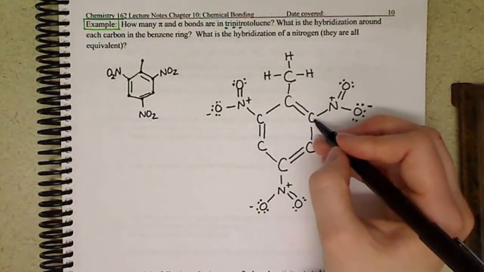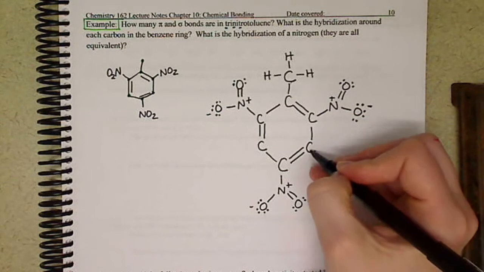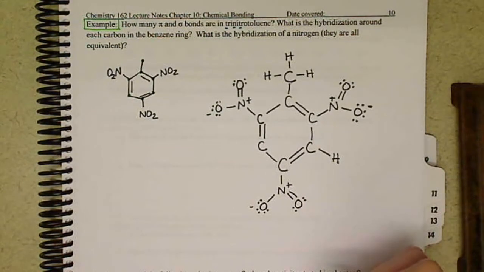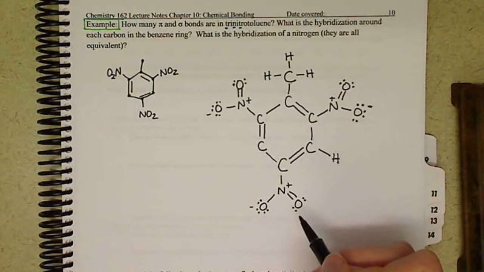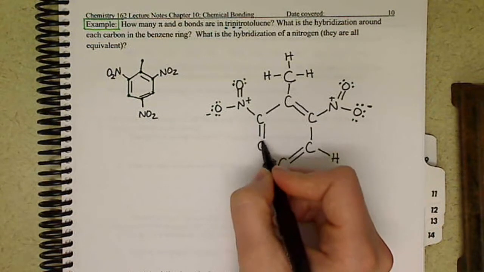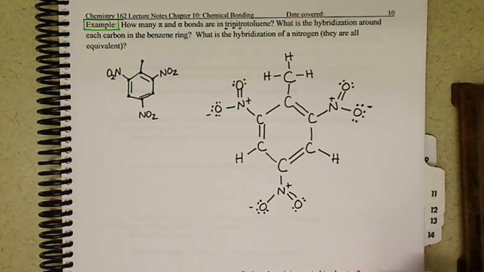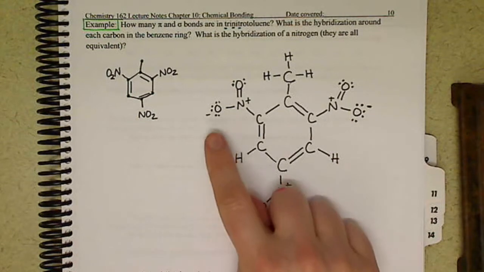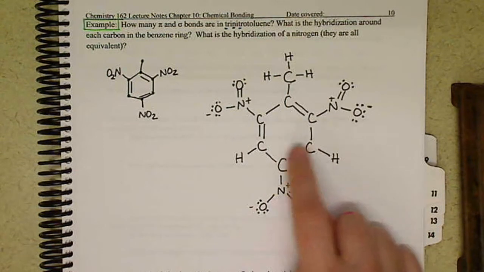That one's good. This carbon here, 1, 2, 3, 4. That one's good. We have 1, 2, 3. We need to add a 4th. Carbon at the bottom, 1, 2, 3, 4. That one's good. This carbon, 1, 2, 3. We need to add a hydrogen. All of our octets have been completed by either adding lone pairs of electrons, as we did on the oxygens, and our carbons by adding hydrogens.